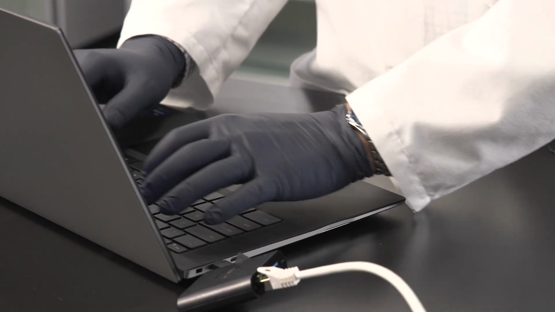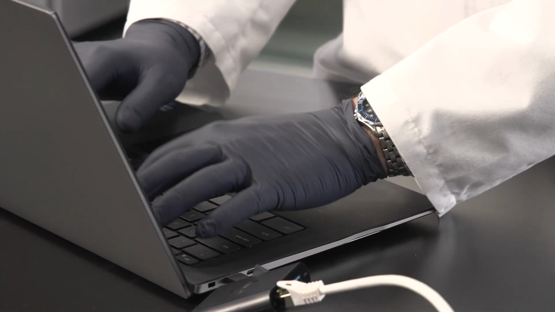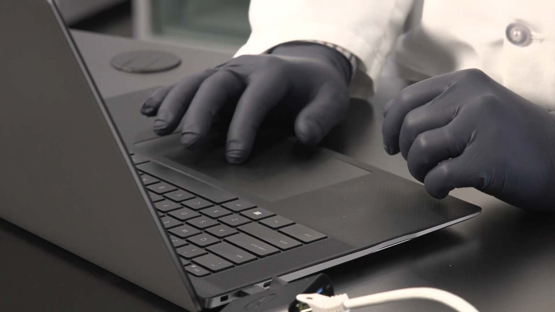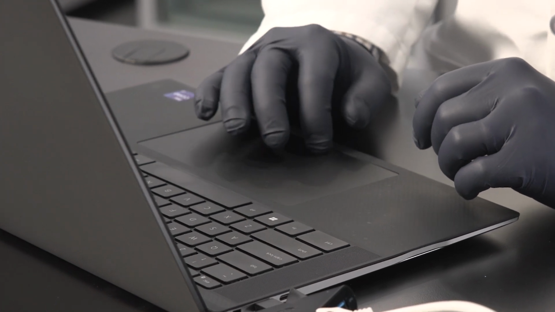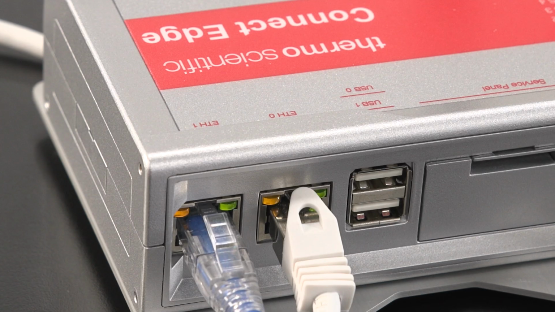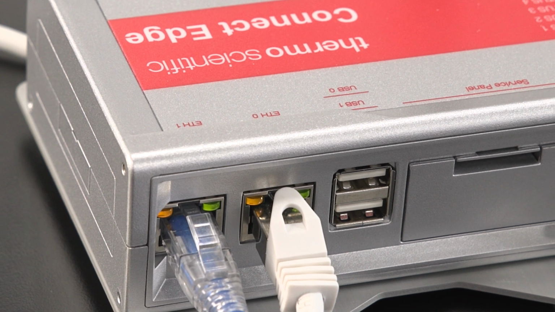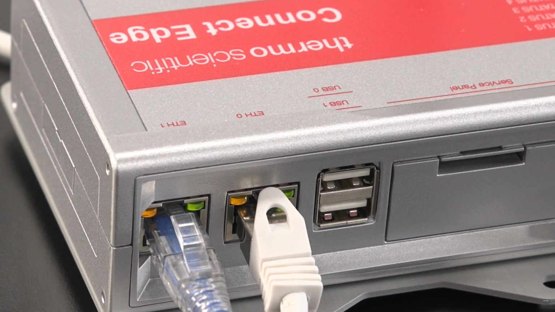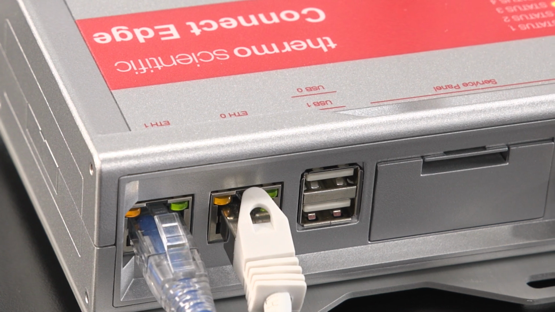If your laptop accepts the change, it should now be using static address 172.16.0.10 and should be able to communicate with the gateway's Ethernet 0 port, which uses static address 172.16.0.1. Open a browser and point it to the gateway using https://172.16.0.1. Different browsers behave differently. For this example, you'll need to approve the connection.